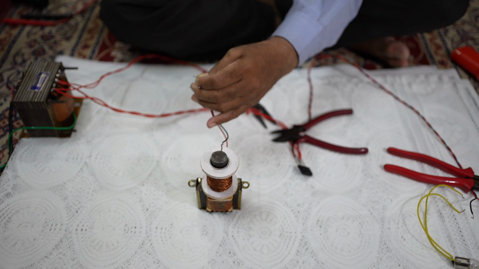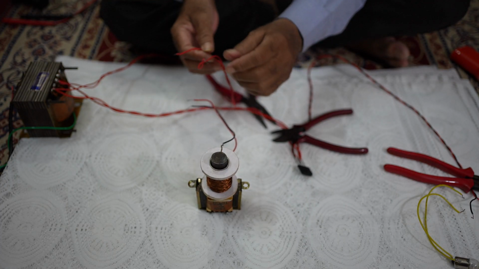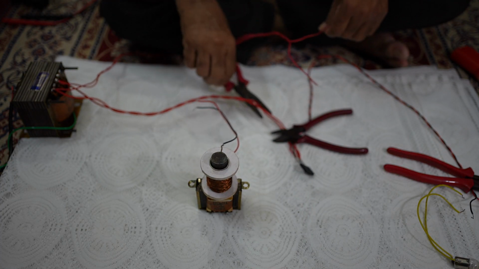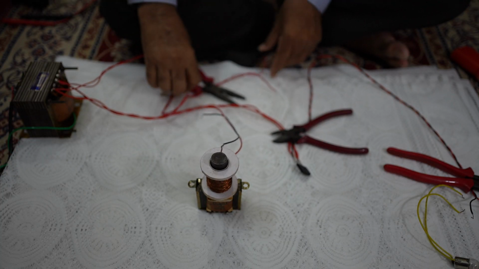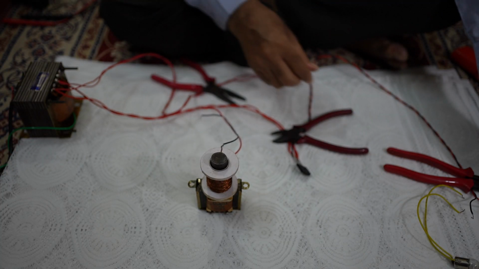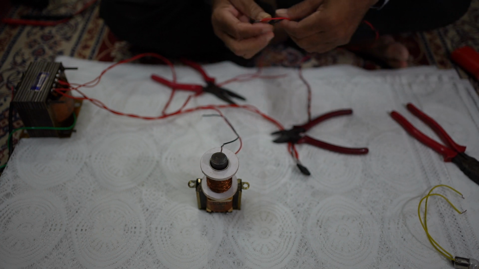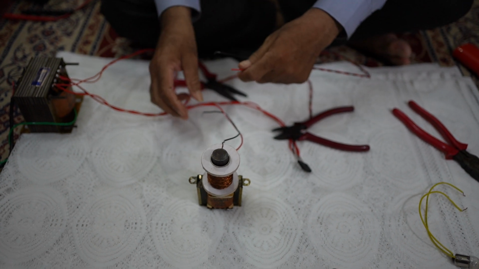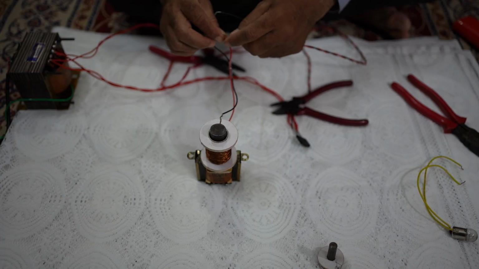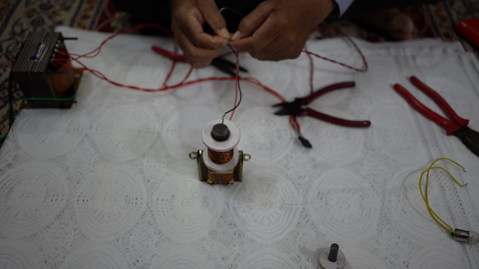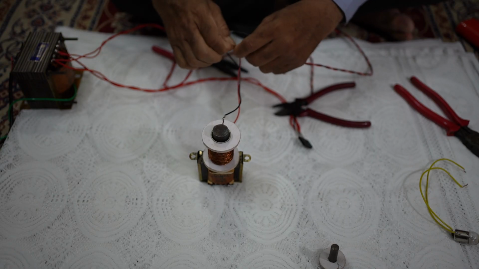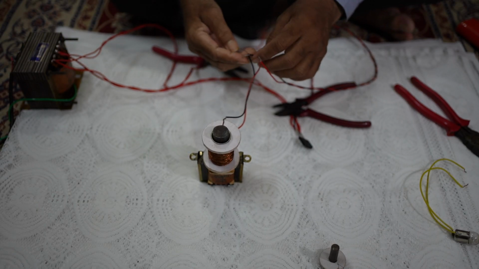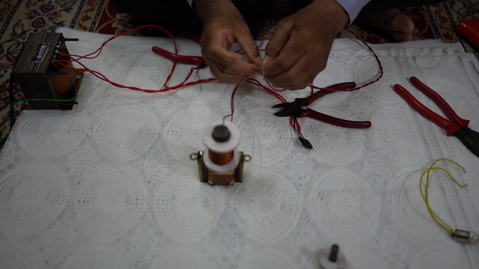Now please see, I will use the direct current, and it's more important for all of us that using this direct current you will be watching the impact of the magnetic field using the same coil and the same core. So the effect I'm going to show you is more important now.